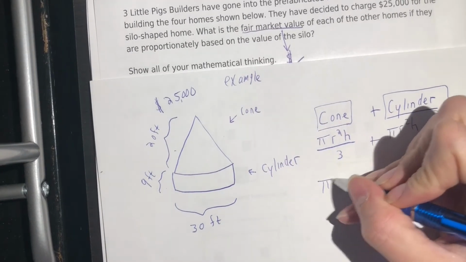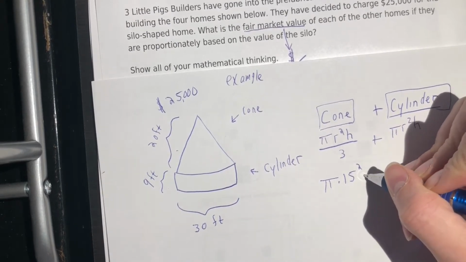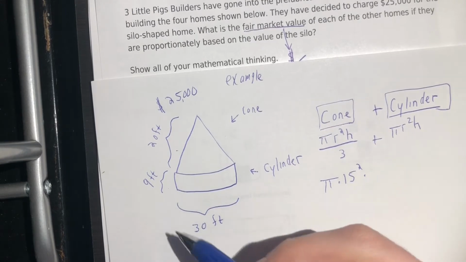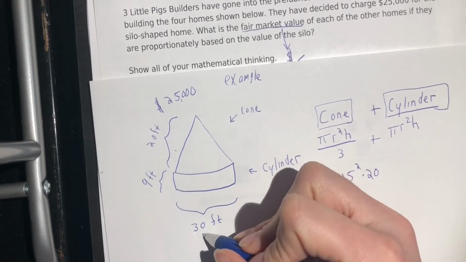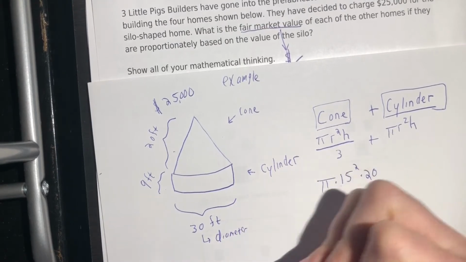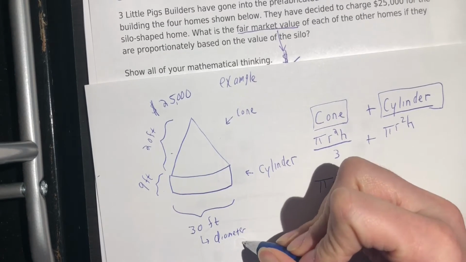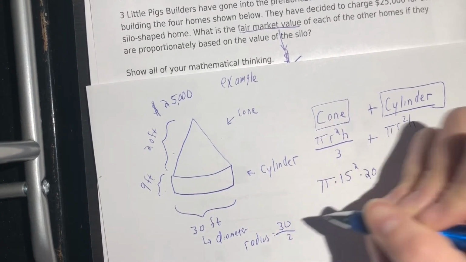So cone is pi, the radius is 15, same radius as the cylinder, height is 20. Now that 30 feet is the diameter. So my radius is 30 divided by 2, which is 15.